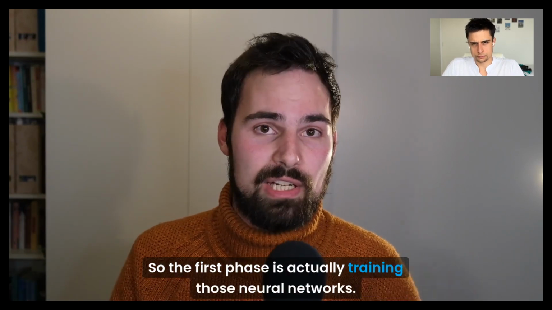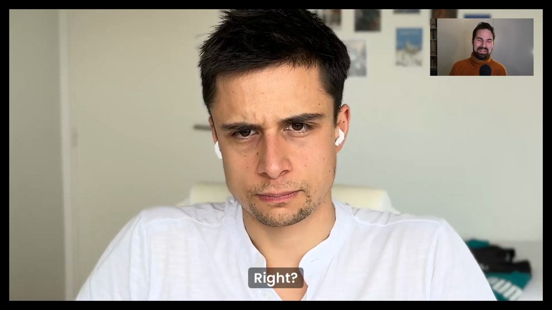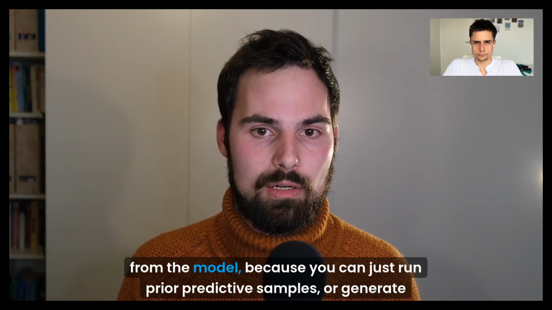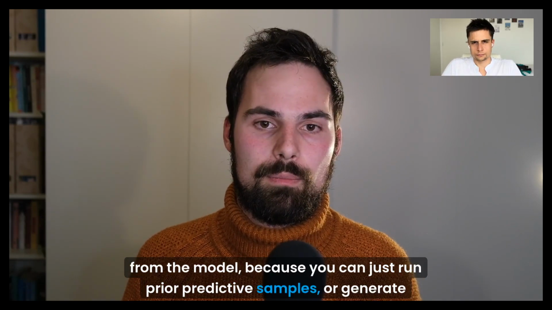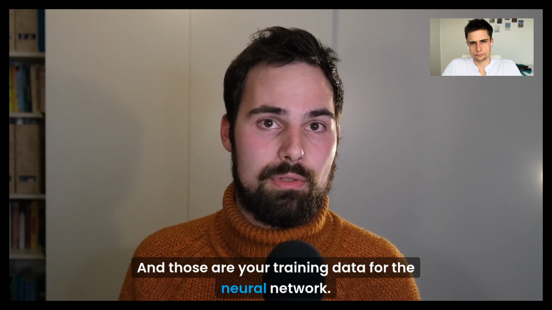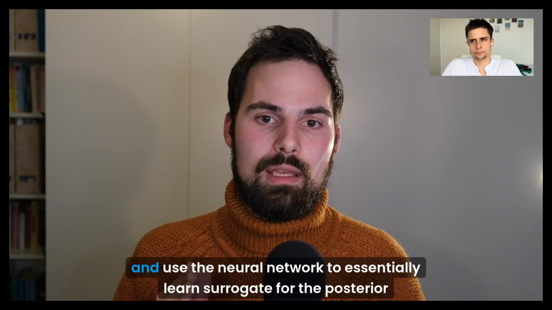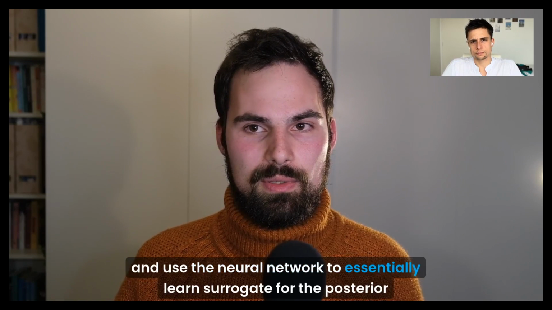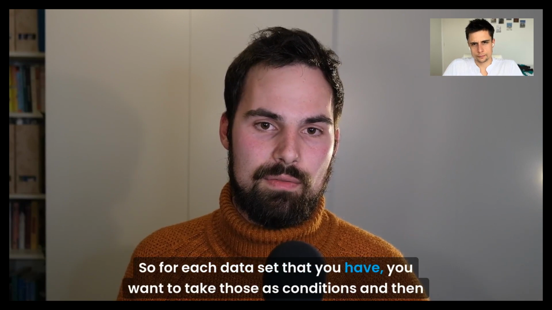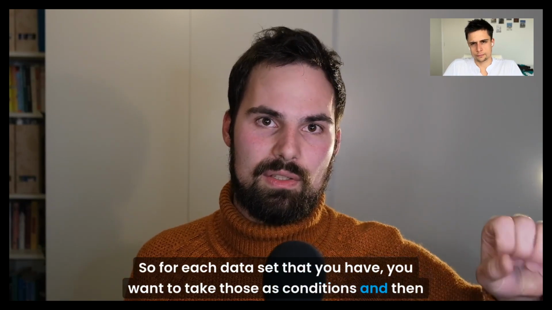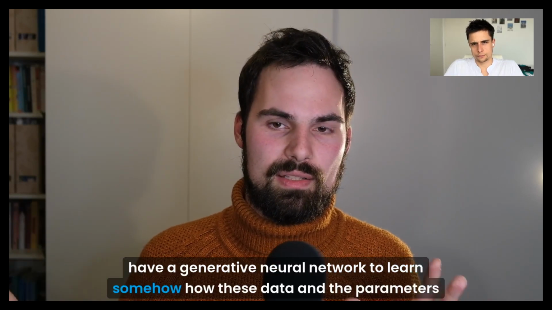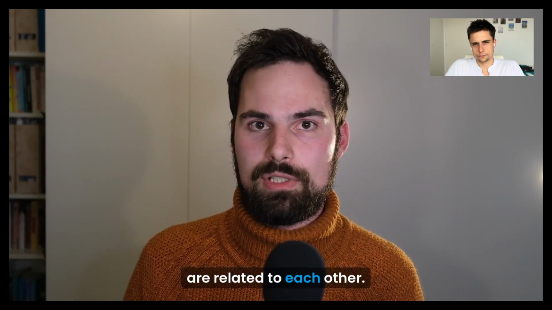So the first phase is actually training those neural networks, and that's the hard task, right? And there you essentially take your Bayesian model, generate a lot of training data from the model, because you can just run prior predictive samples. And those are your training data for the neural network. And you use the neural network to essentially learn a surrogate for the posterior distribution. So for each data set that you have, you want to take those as conditions and then have a generative neural network learn somehow how these data and the parameters are related to each other.